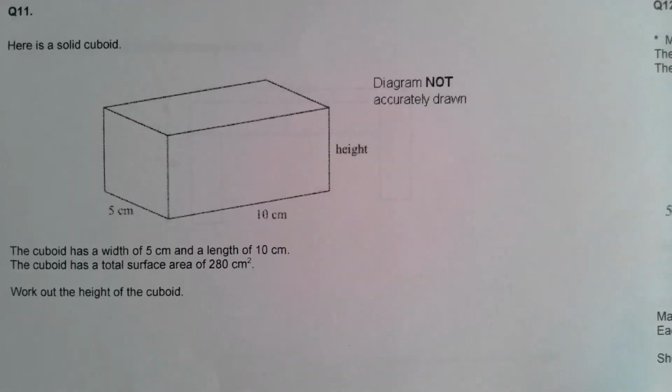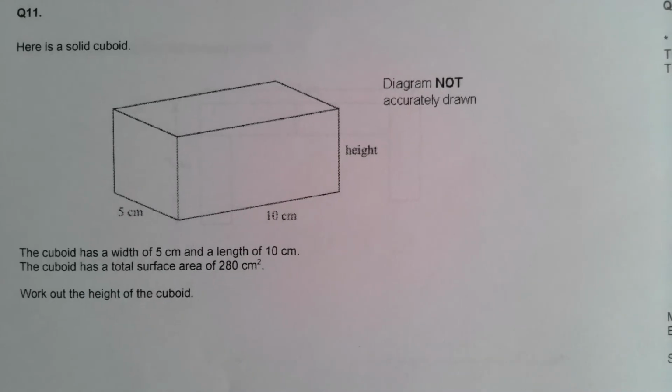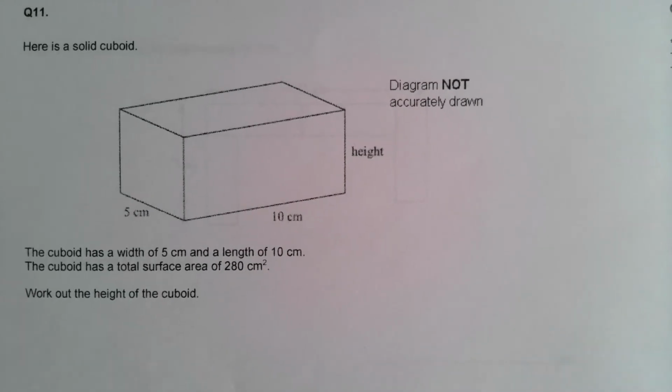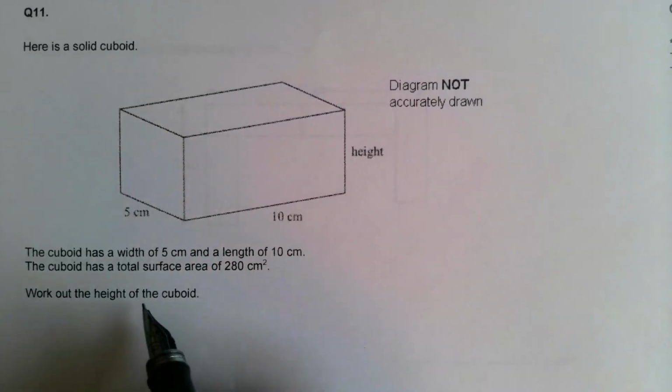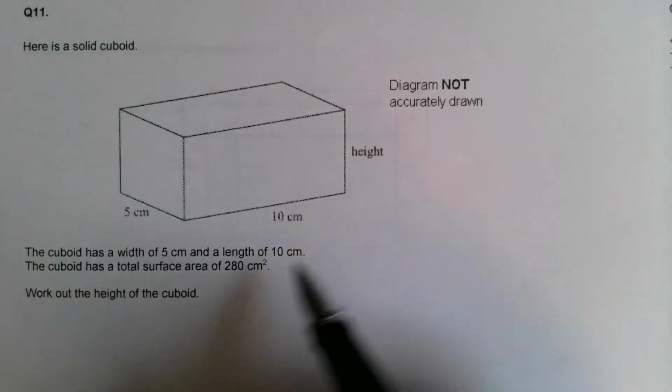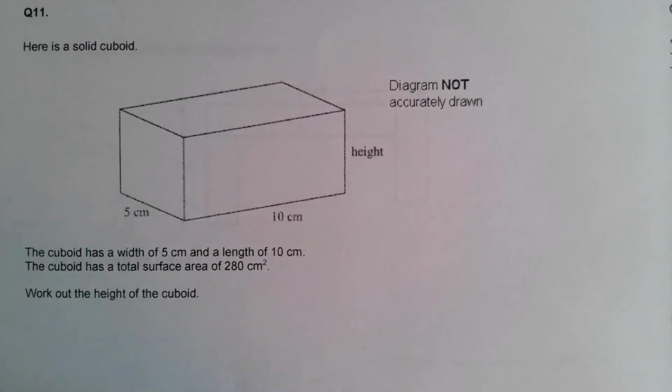Right, question 11. So make sure you've had a go at this. We know the cuboid has a width of 5 centimeters, a length of 10 centimeters. We don't know the height. We know it's got a total surface area of 280 centimeters squared. We've got to work out the height.